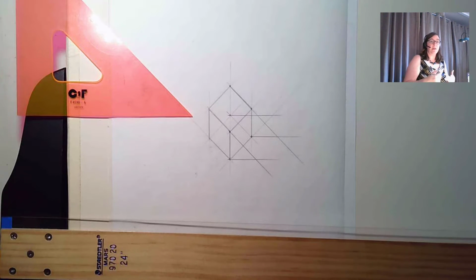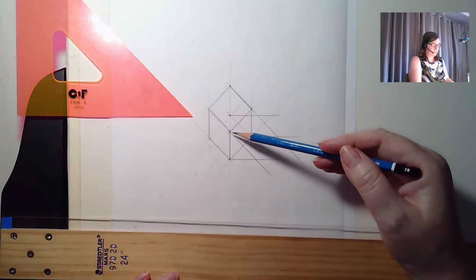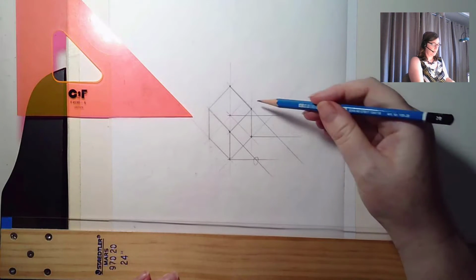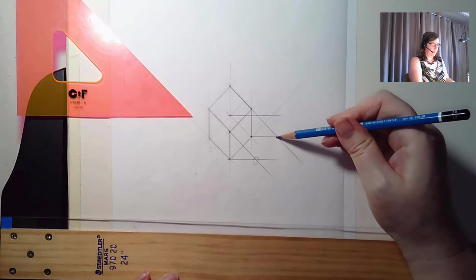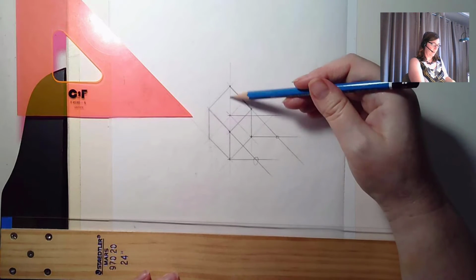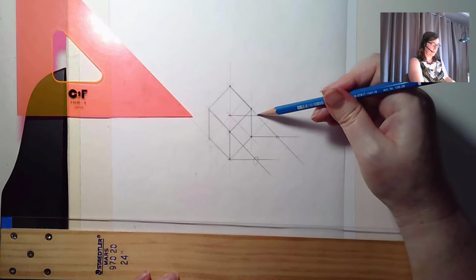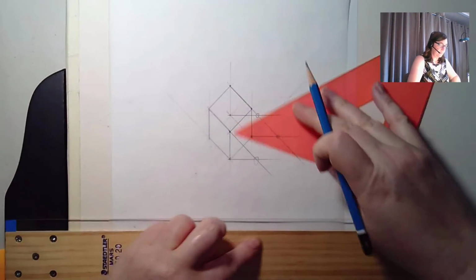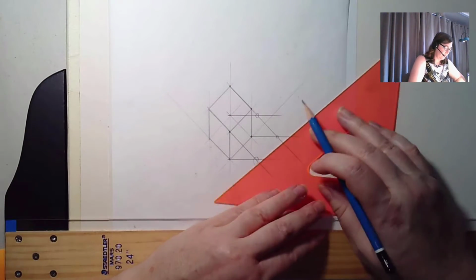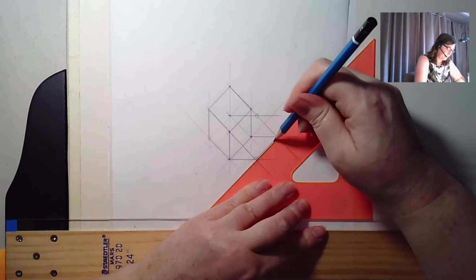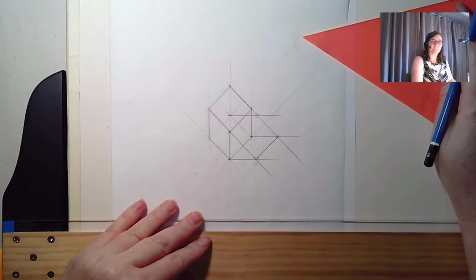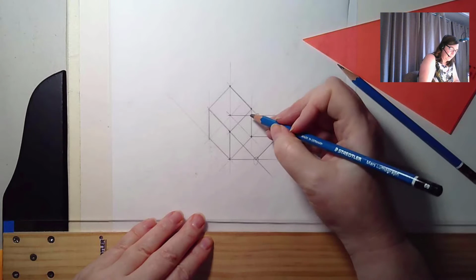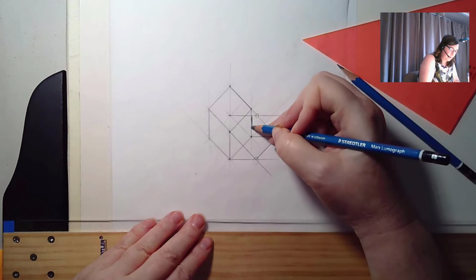Let's find the intersection of the light ray and the bearing ray for each point. For example, here has a light ray and a bearing ray, and they connect right there. This point has a light ray and a bearing ray, and they connect right there. And this back point has a light ray and a bearing ray, which connect right here. We will connect the dots to find the shadow form. And you'll find that the shadow falls on the ground plane right here.